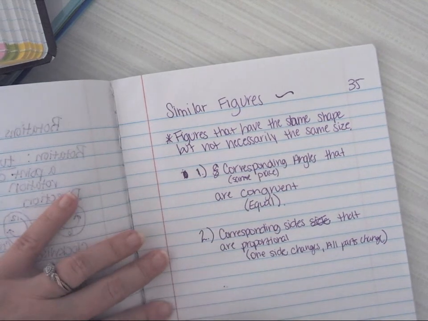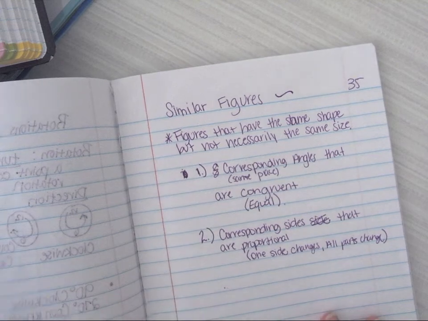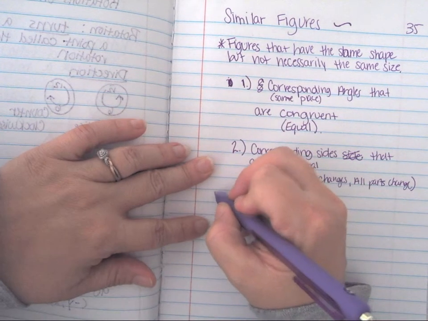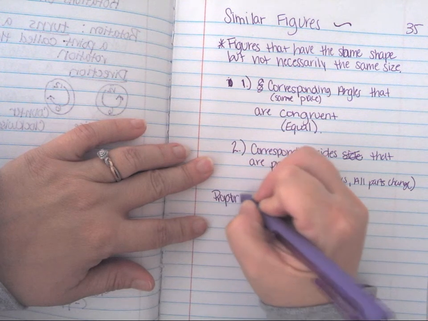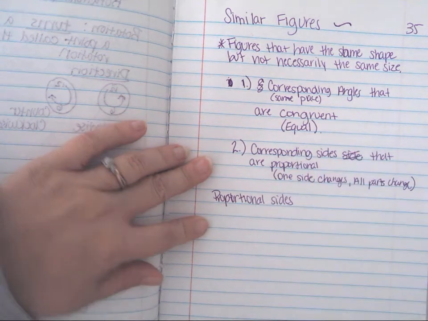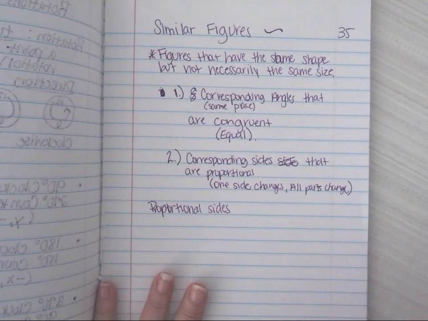All right, two. Corresponding angles, that's pretty easy to find. When we have to find proportional sides, you can do this one of two ways.